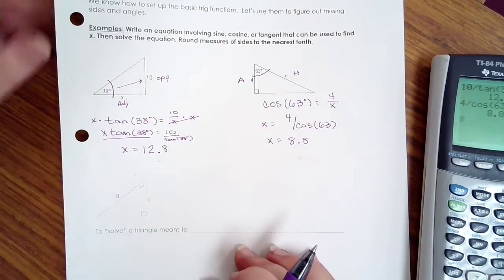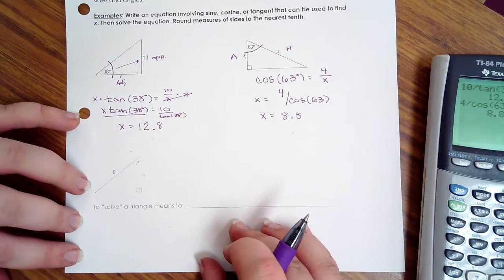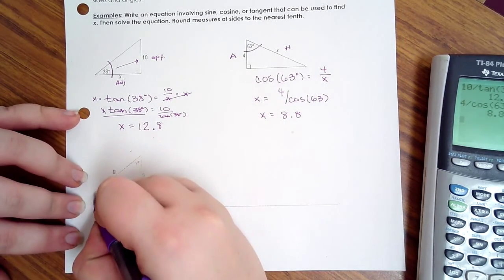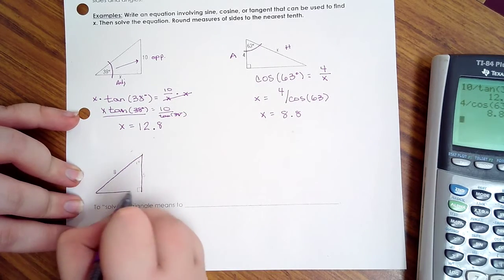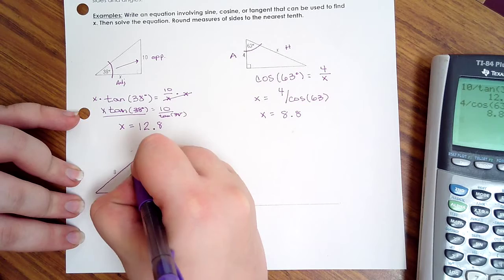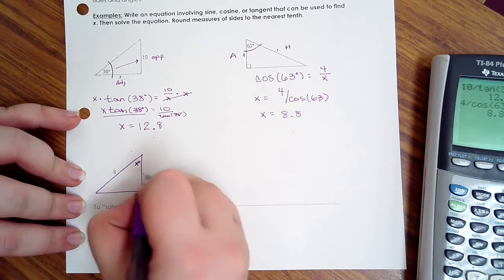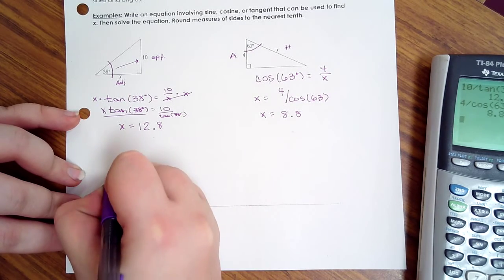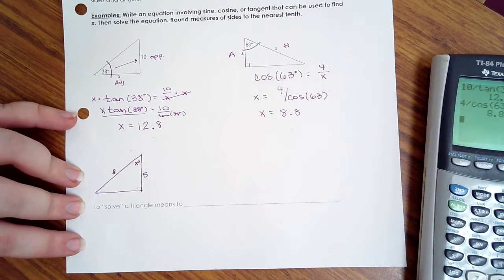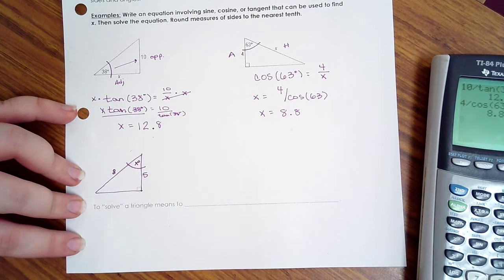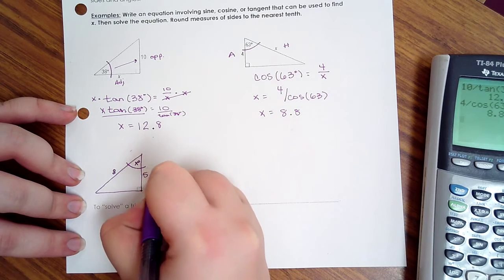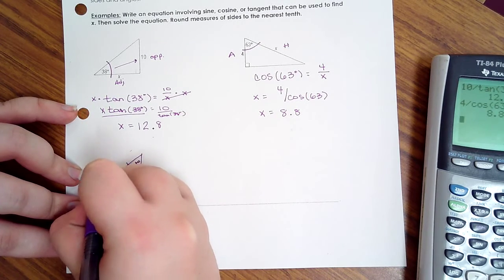All right, again, no units given, so none have to be added. I know this is really hard to see. I apologize for a poor print job on this one, but this is x degrees, and then on the right side we have 5, and then on the hypotenuse we have 8. So if I am talking about a reference angle here, I have the adjacent side and the hypotenuse.